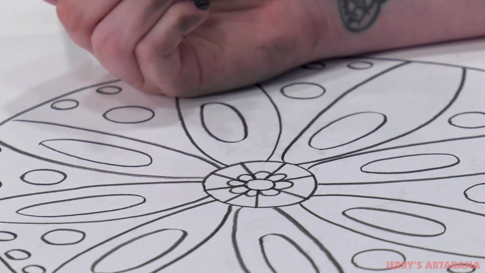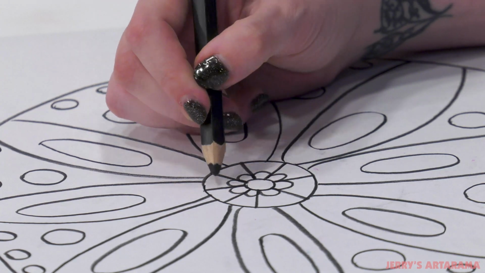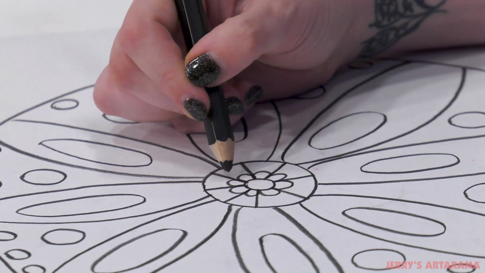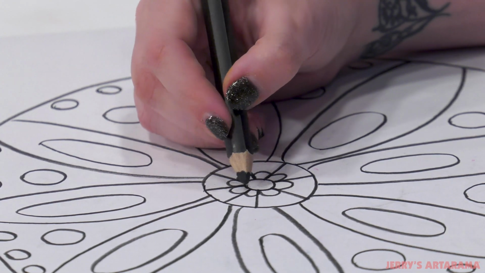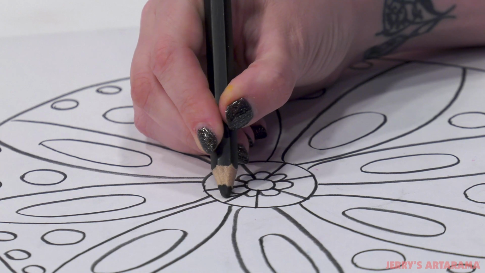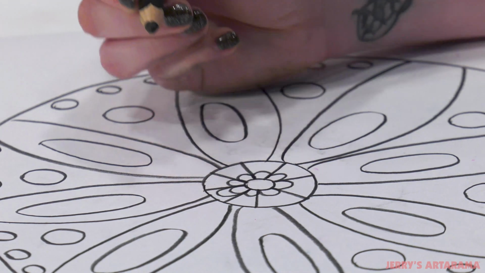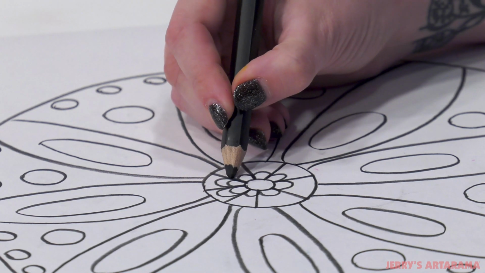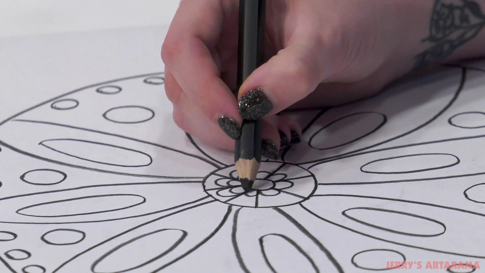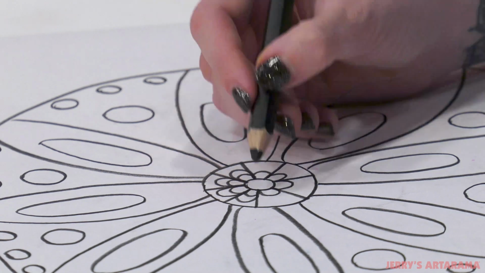And then we're going to come back after we've got our first row of scalloping, which looks a little bit like a daisy. We're going to add an even taller scallop behind those. Again, using those side lines as guidelines.